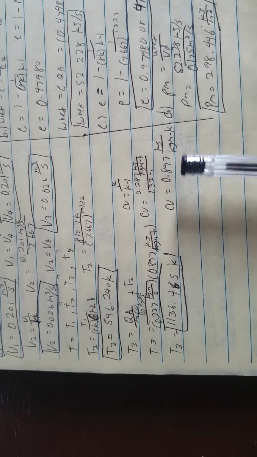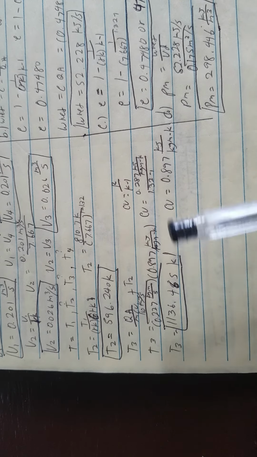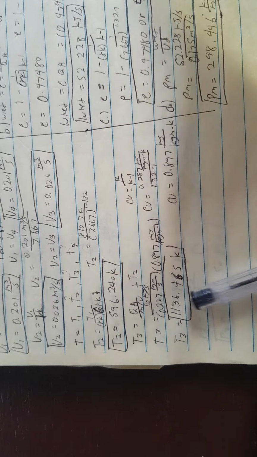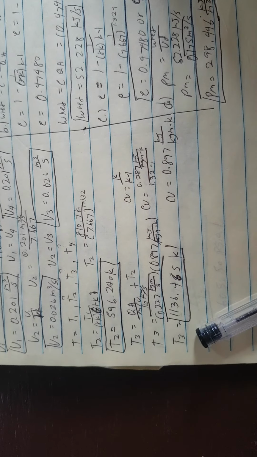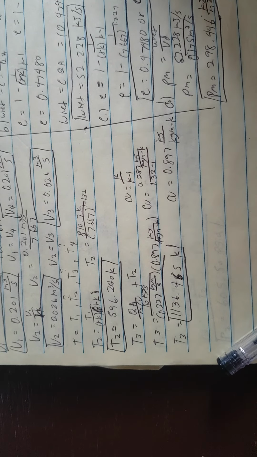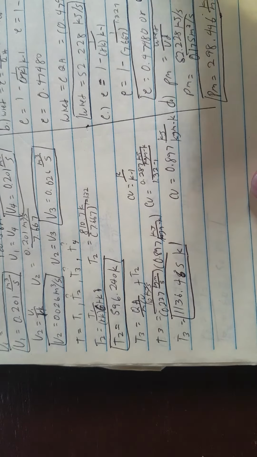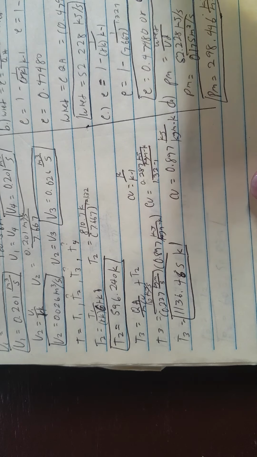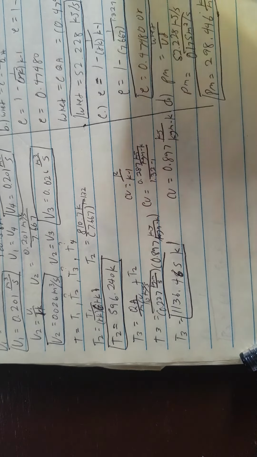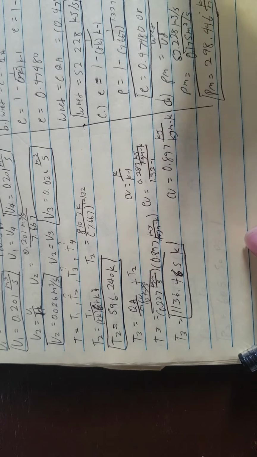Bali, ang value po ng Cv is equals to 0.897 kilojoule over kilogram mass minus K. Bali, ang T3 is equals to 110 kilojoule per second over 0.227 kilogram mass per second multiplied by 0.897 kilojoule over kilogram mass minus K. Bali, ang value ng ating T3 is equals to 1,136.485 K.